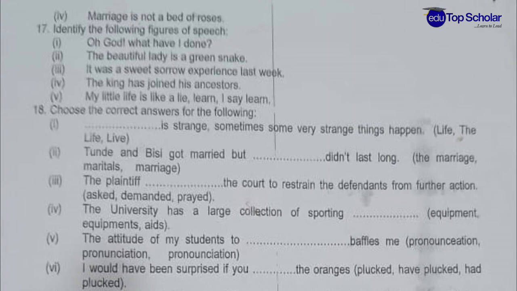Number 6: I would have been surprised if you dash the oranges. The options there are blocked, have blocked, had blocked. Which one is the correct answer? It cannot be blocked. I would have been surprised if you had plucked the oranges. You did not pluck the oranges, so I am not surprised. But I would have been surprised if you had plucked the oranges. So had plucked is the correct answer.